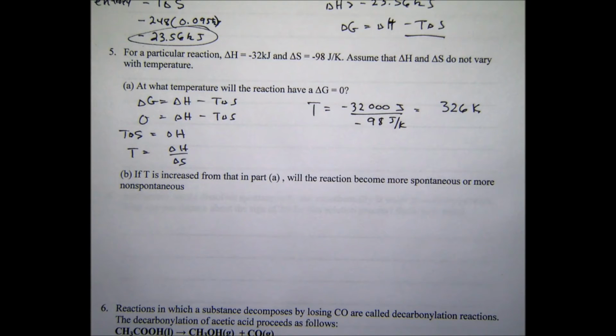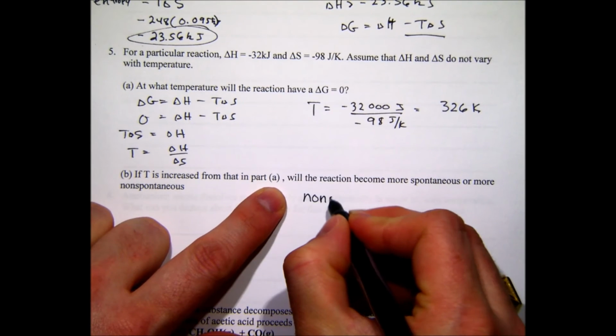So for part B, we would really defer to the chart. If T is increased from that in part A, the reaction becomes more spontaneous or more non-spontaneous. So with a negative enthalpy term and a negative entropy term, as we increase the temperature, the reaction will become more non-spontaneous.